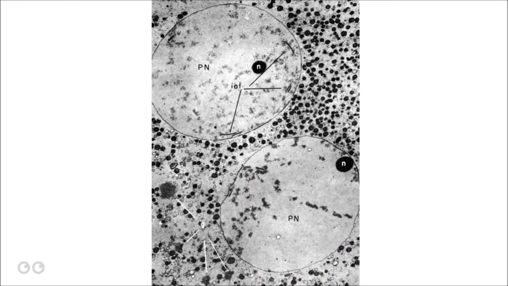This is an electron micrograph of the male and female pronuclei in the human ootid. Although condensed in patches, the pronuclear material appears highly hydrated. The small black sphere labeled N is the nucleolus, and some annulate lamellae are indicated by the projecting lines.